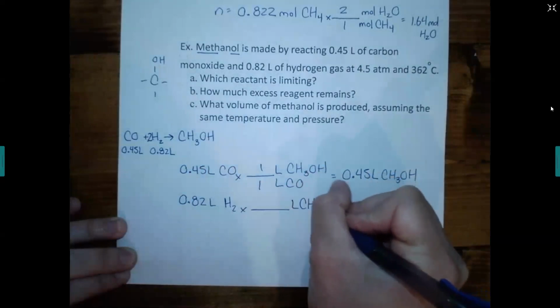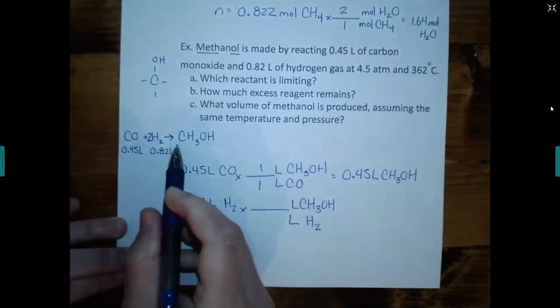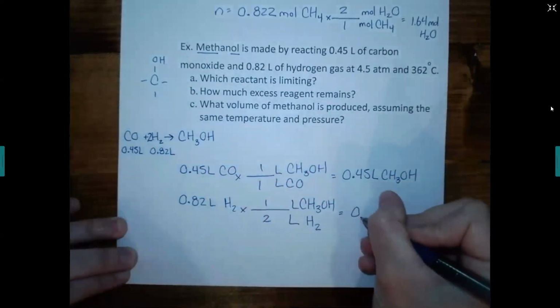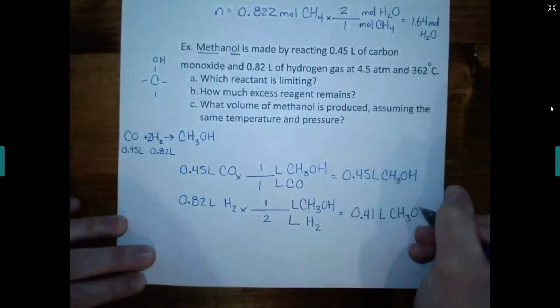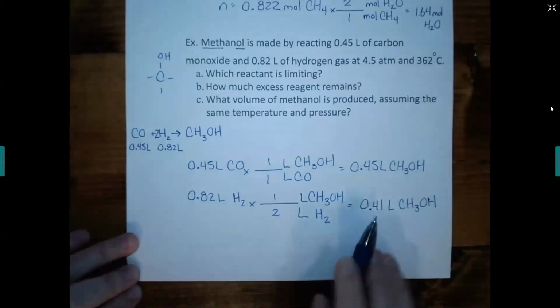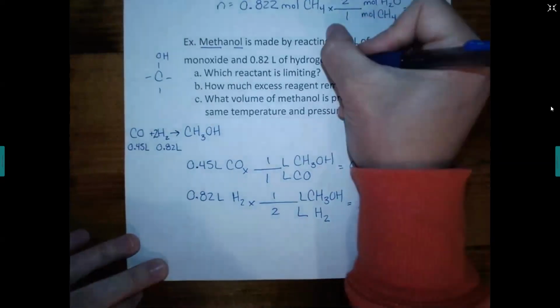Put my product on top, hydrogen on the bottom. That ratio is 1:2. So I end up getting 0.41 liters of CH3OH. So you can see that this is the smaller amount, meaning that hydrogen gas is our limiting reactant.